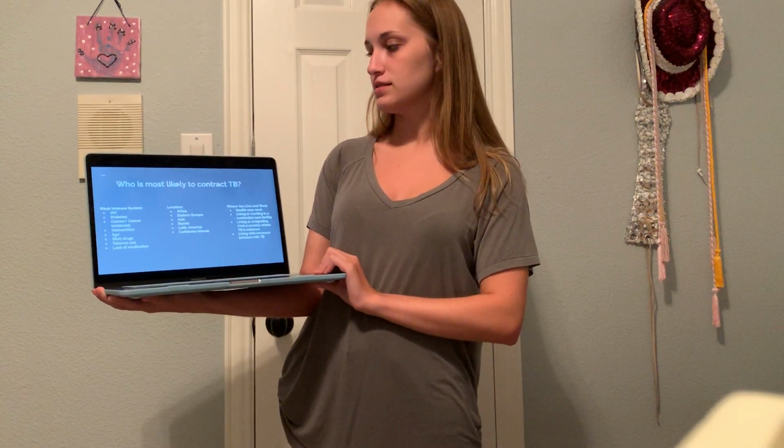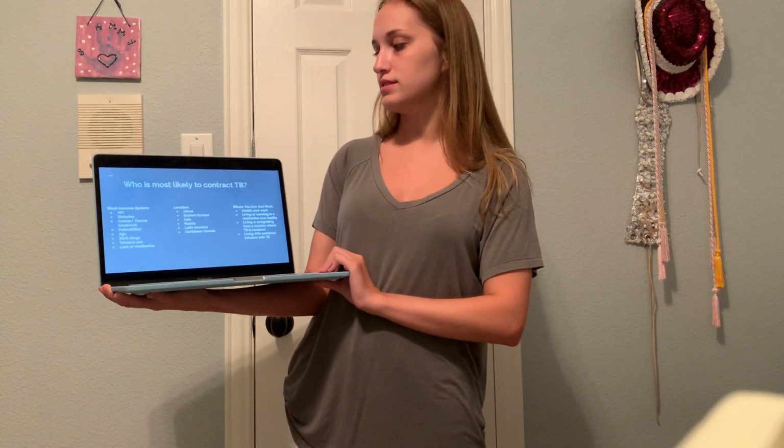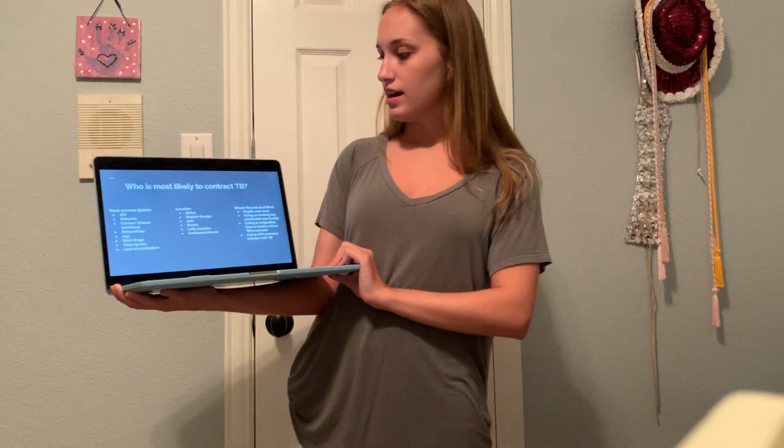Who's most likely to contract tuberculosis? Weak immune systems. So it is said that people with HIV have a high risk of contracting tuberculosis. Diabetes, cancer, some cancer treatments can make it easy for you to contract the disease.